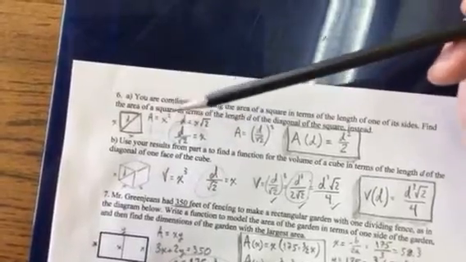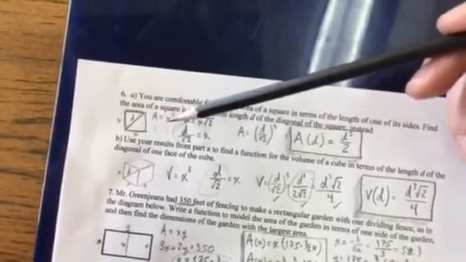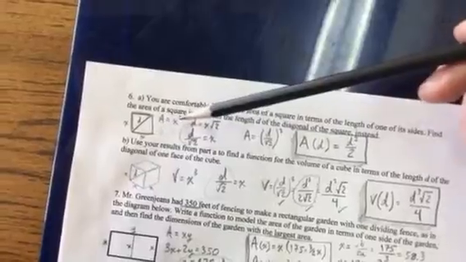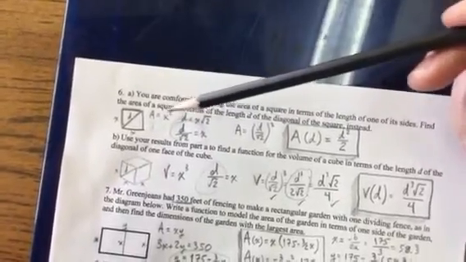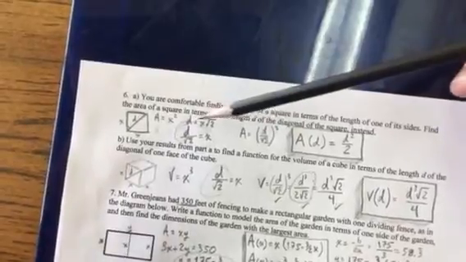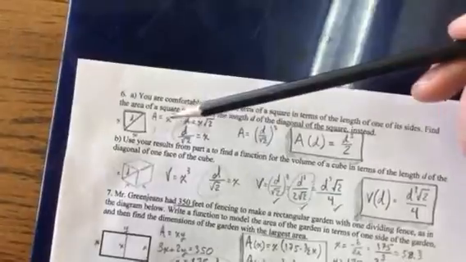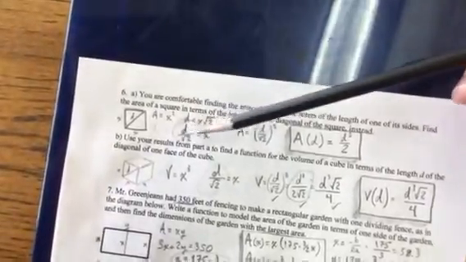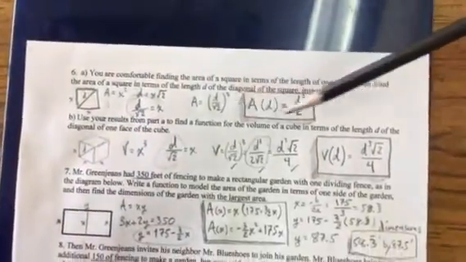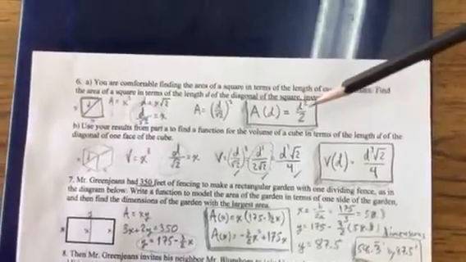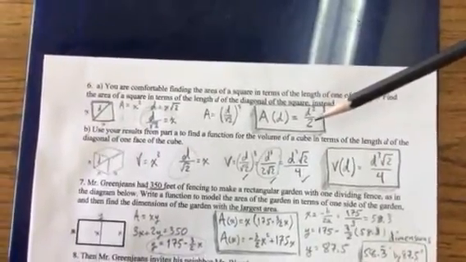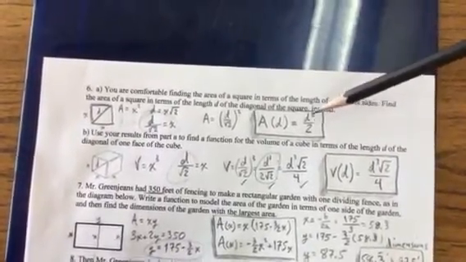Now that's important because normally the area of a square is just the side length, or x, squared. But I need to write the area function in terms of d. So here's the equation that relates d with x. I solve it for x because I'm trying to eliminate x. So I'm replacing x with d over square root of 2, and that simplifies down to this lovely little fraction right here, d squared over 2. That's the area of the square in terms of the diagonal.